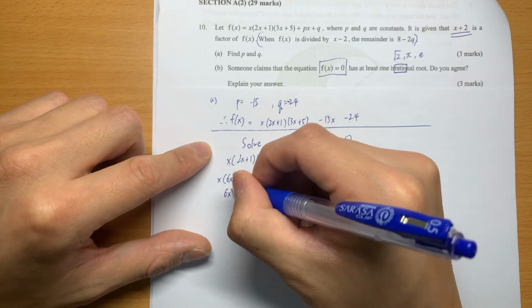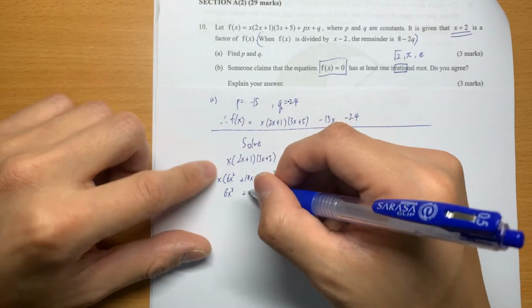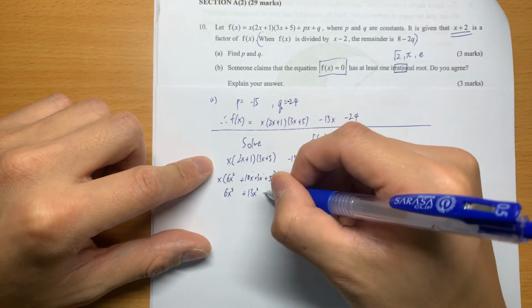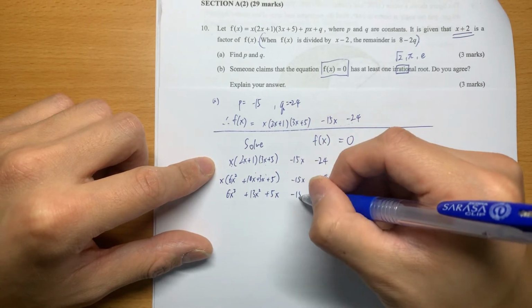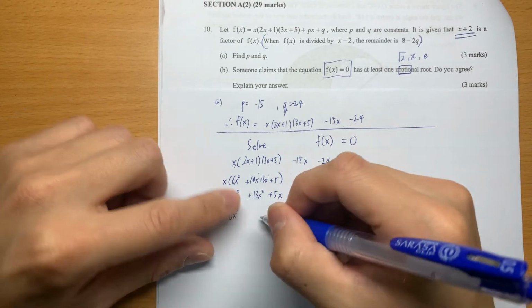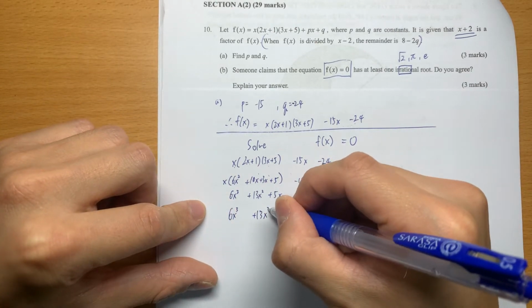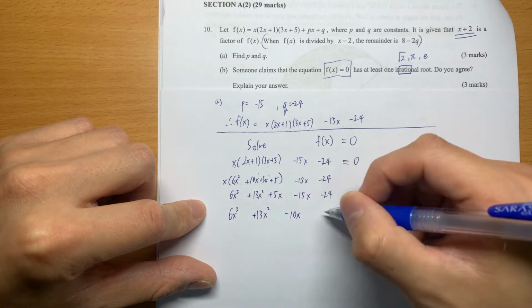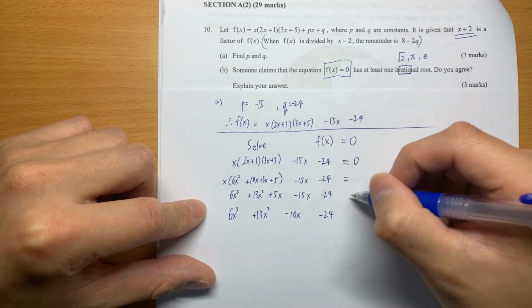So it's 6x power 3 plus 13x power 2 plus 5x minus 15x minus 24. 6x power 3 plus 13x power 2 minus 10x minus 24 equal to 0.